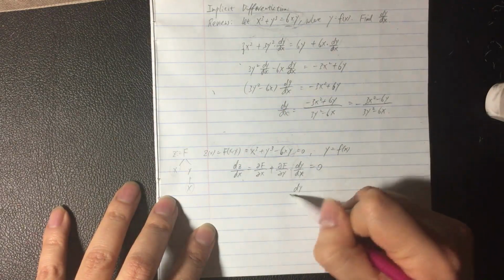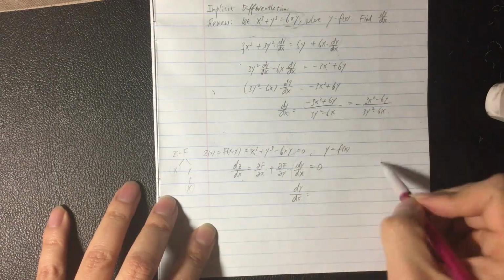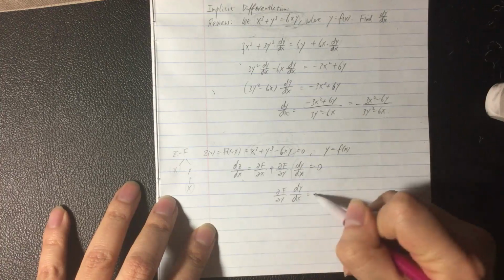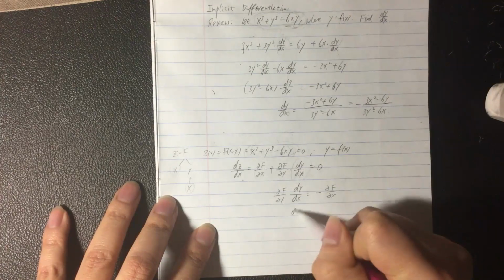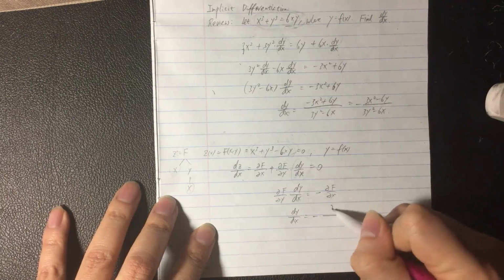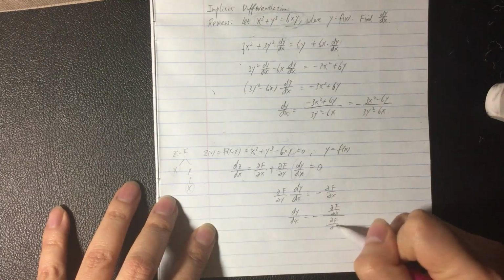So if I solve this equation for dy/dx, I move this term over. I have negative ∂f/∂x. Then dy/dx equals negative ∂f/∂x over ∂f/∂y.